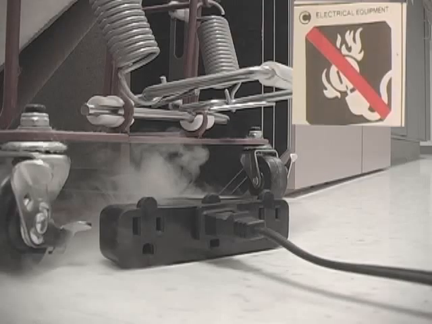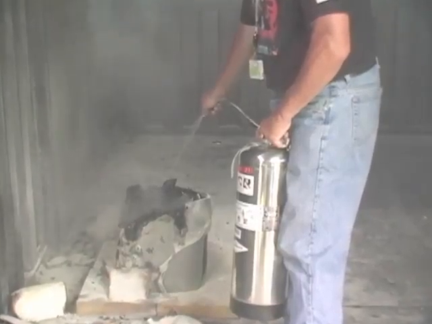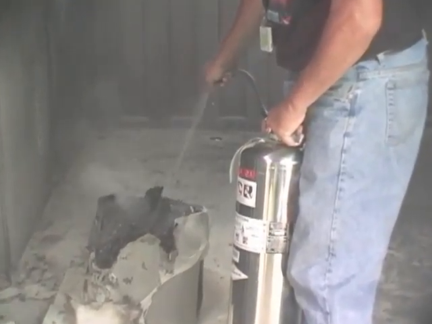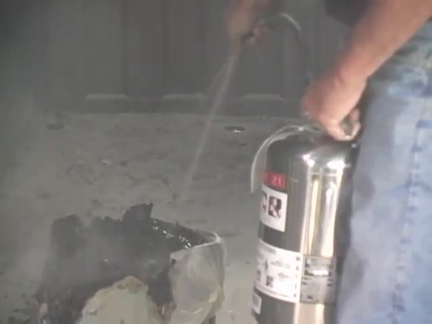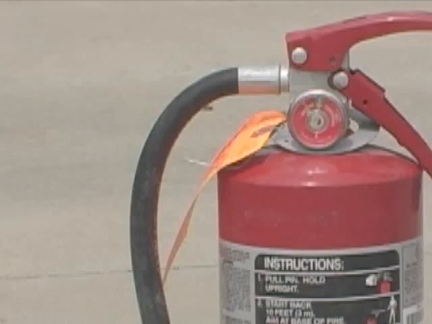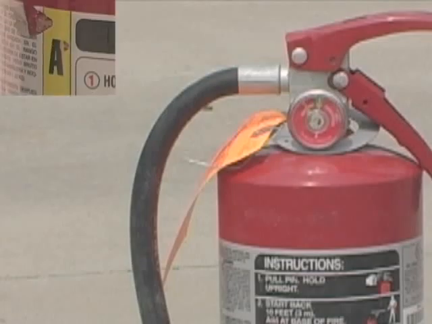Water won't put out an electrical fire either, and the stream of water will conduct electricity right to you. You could be electrocuted. Fight the fire with water if you're sure it only involves ordinary combustible materials like paper, cardboard, or plastic.